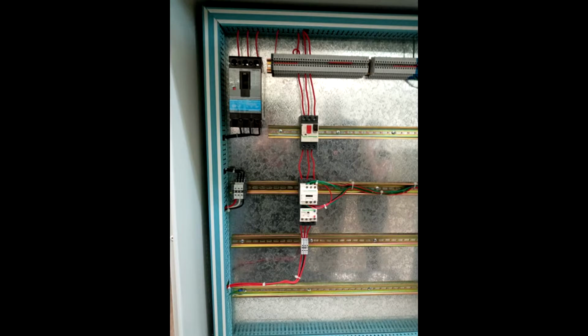The disconnector was turned on, then the thermomagnetic switch too. With that, the whole system was energized. Then the start button turned on the motor and the stop button stopped.